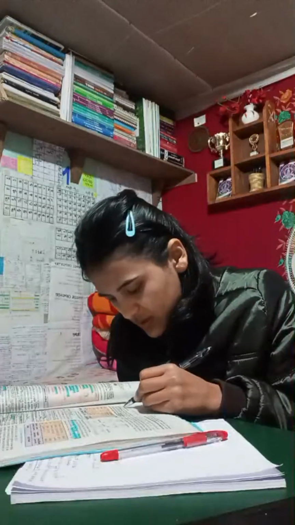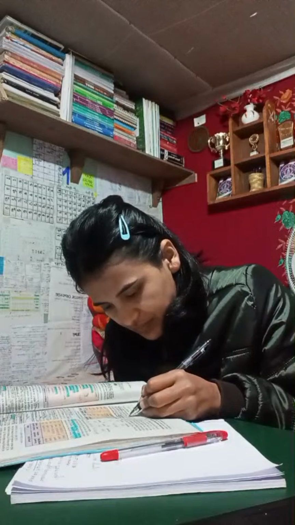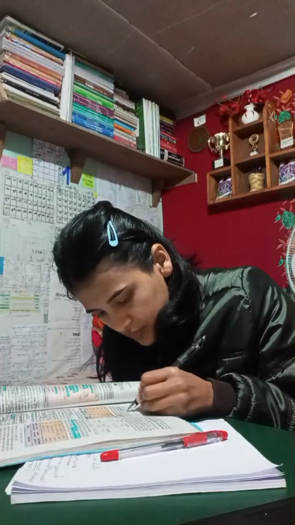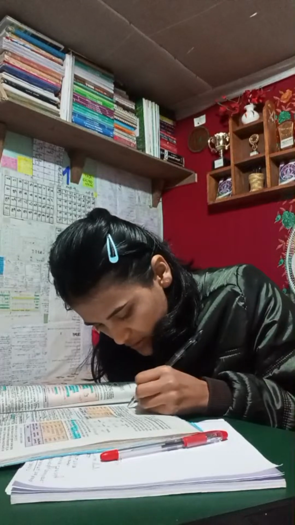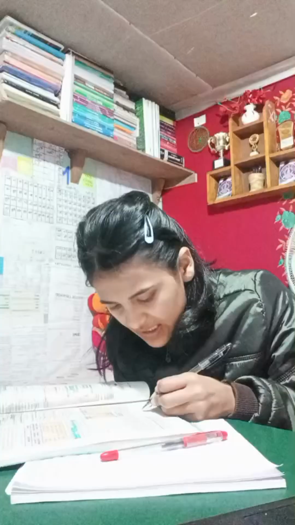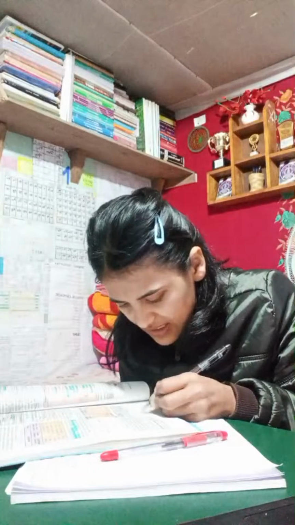The small carbon chain branches are called alkyl groups. For example, methyl, ethyl, propyl. This is methyl. This is ethyl.